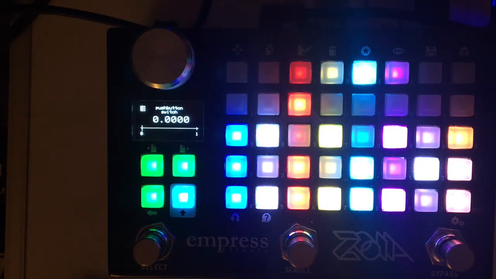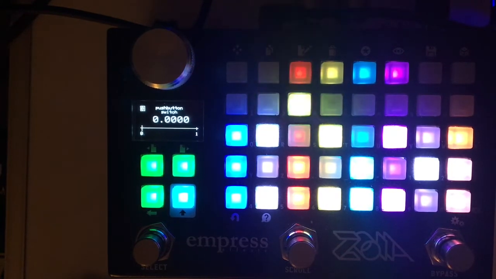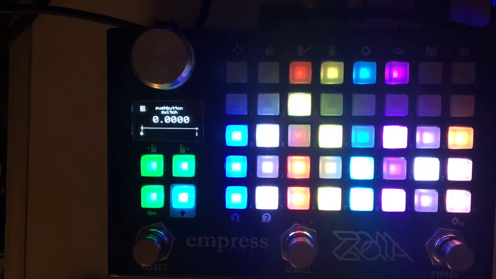When there's nothing selected, it goes back to 4 steps, or when this is selected, doesn't matter. But you have to deselect them. If this is selected and this is selected, there'll be 1 step as soon as it goes back around. So you can only have 1 button pressed at a time. And that's the control set.